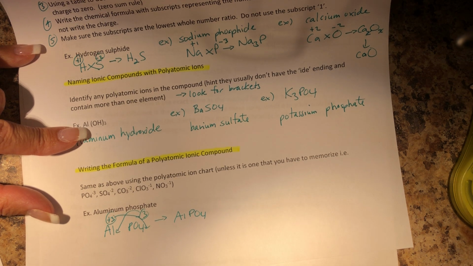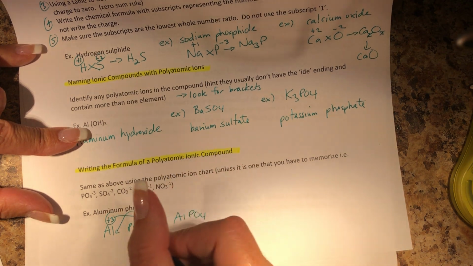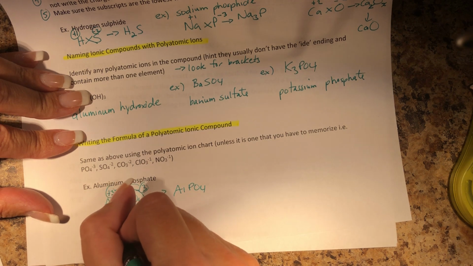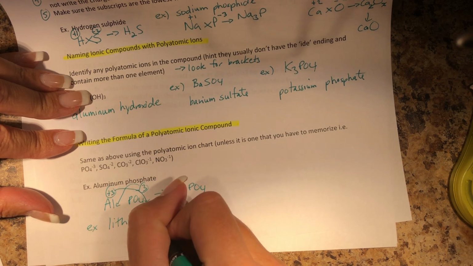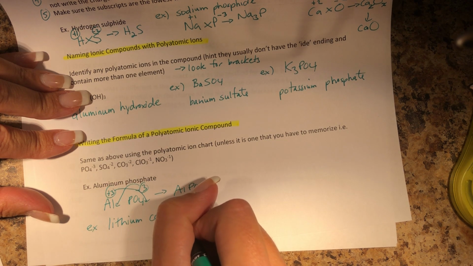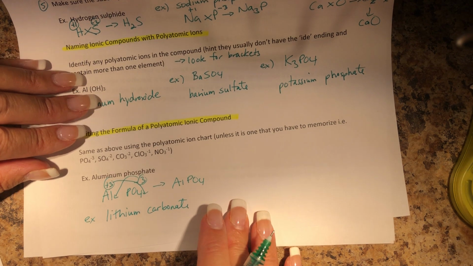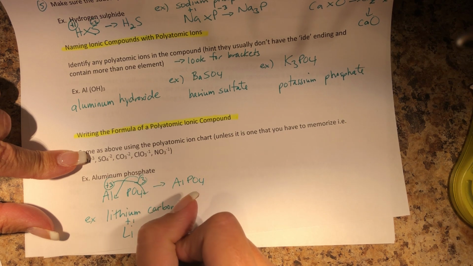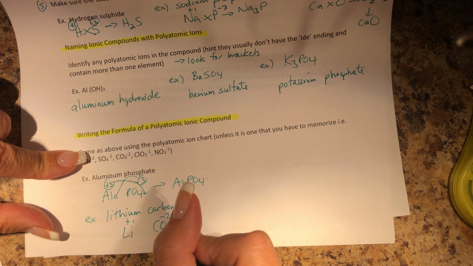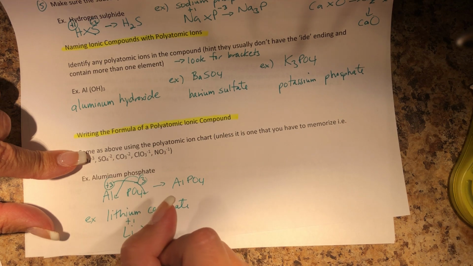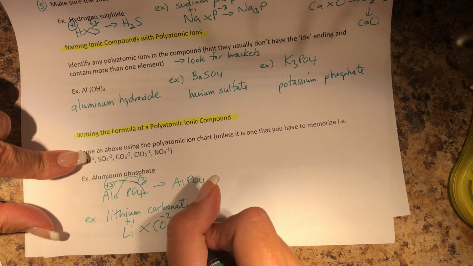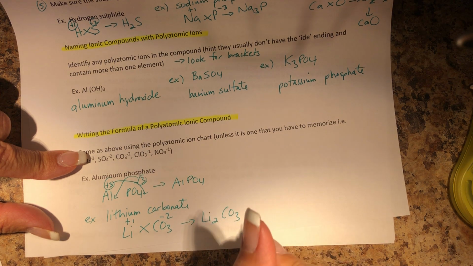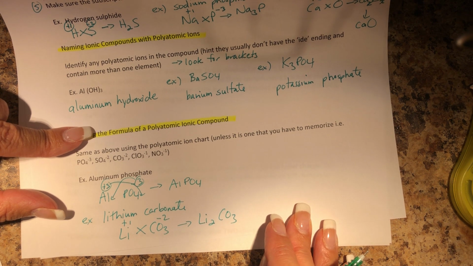Okay? Another example would be lithium carbonate. So lithium is Li with a charge of +1. Carbonate is CO3 with a charge of -2. Again, we cross over the numbers. So that would be Li2CO3. Okay.